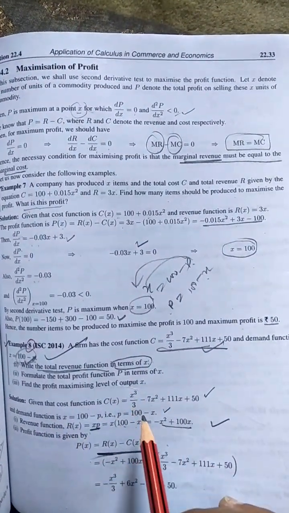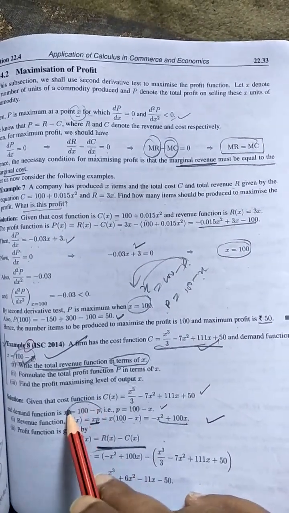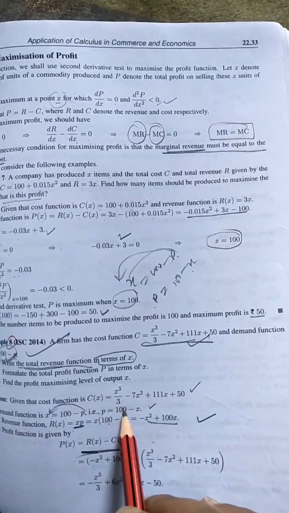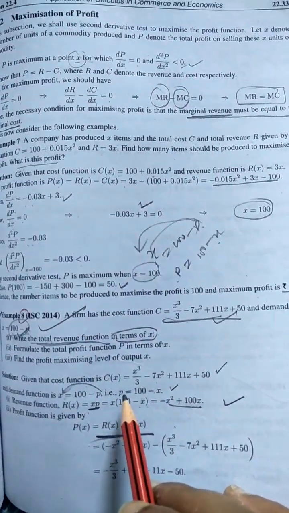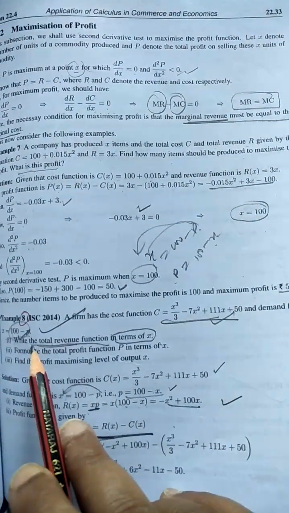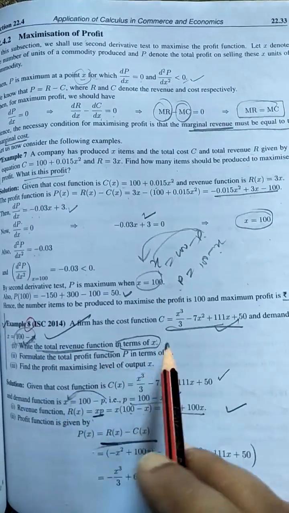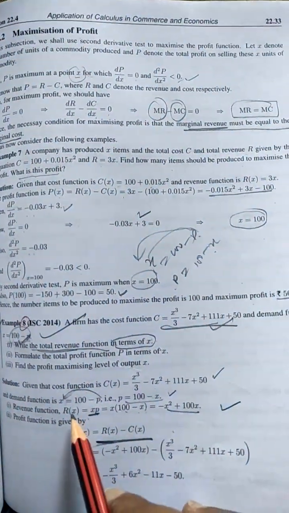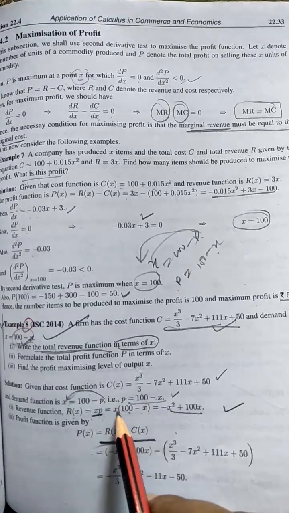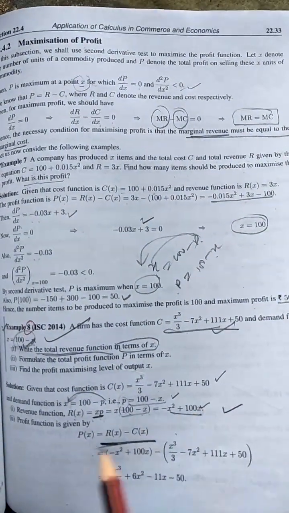But he has asked in terms of x, so we have converted. We have sent p this side and x that side, so it will become p is equal to 100 minus x. So price, this demand function is in terms of x now, fine. Second part says total revenue function in terms of x, revenue function. Now revenue function is x into p, so x and p you already have calculated, so it is here.